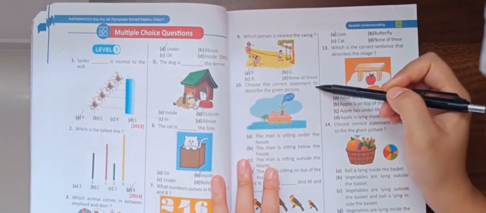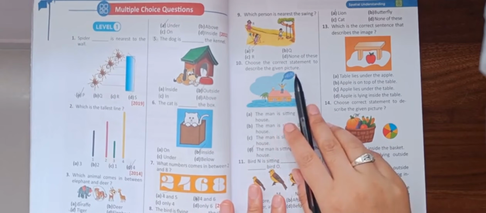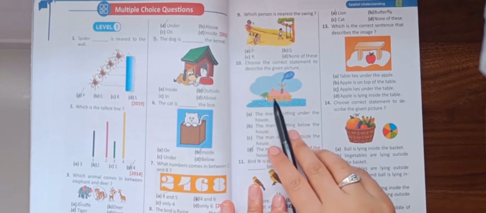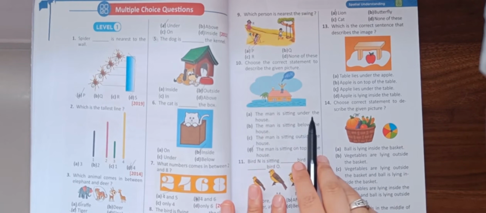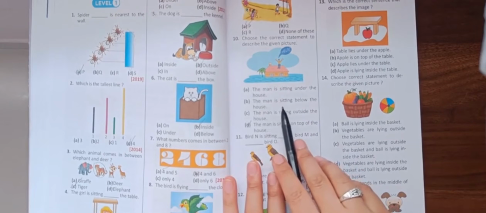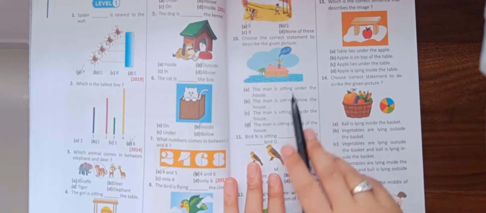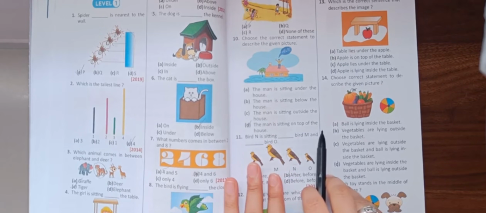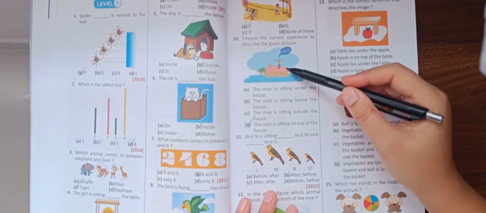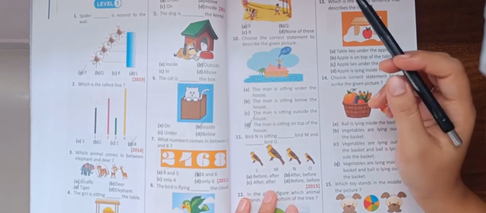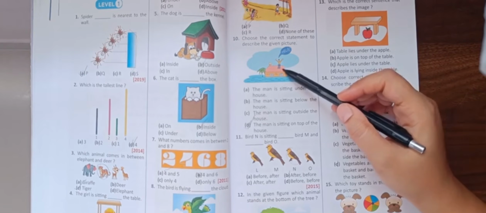Choose the correct statement to describe the given picture. The man is above the house? The man is sitting under the house? No. The man is sitting below the house? No. The man is sitting outside the house? No. The man is sitting on top of the house? Yes. He is touching the wall and roof, and he is on the top of the house.